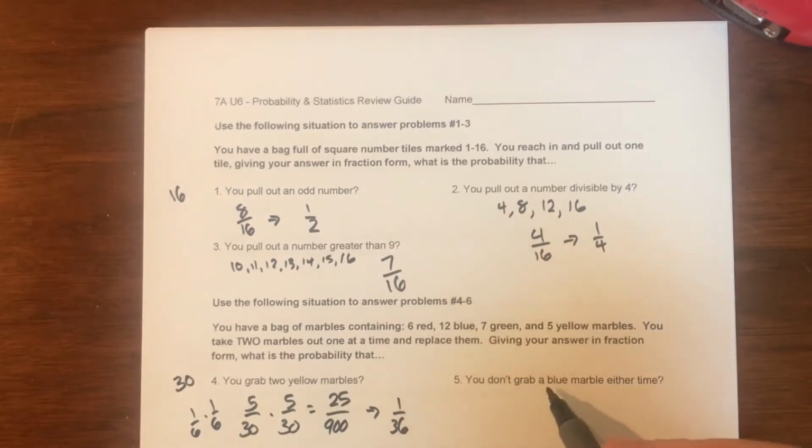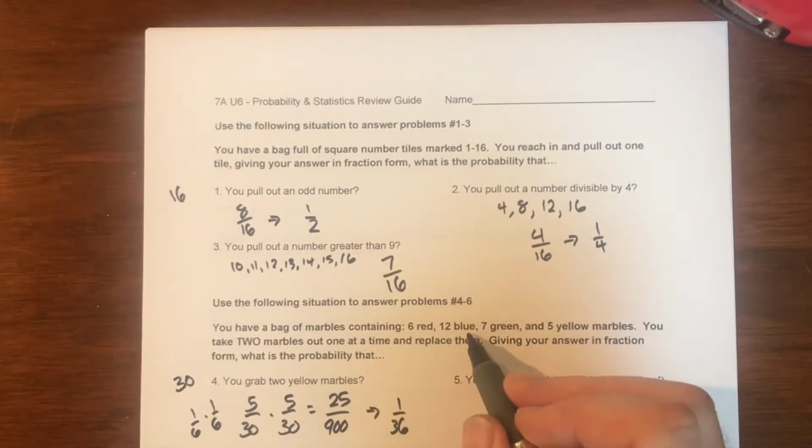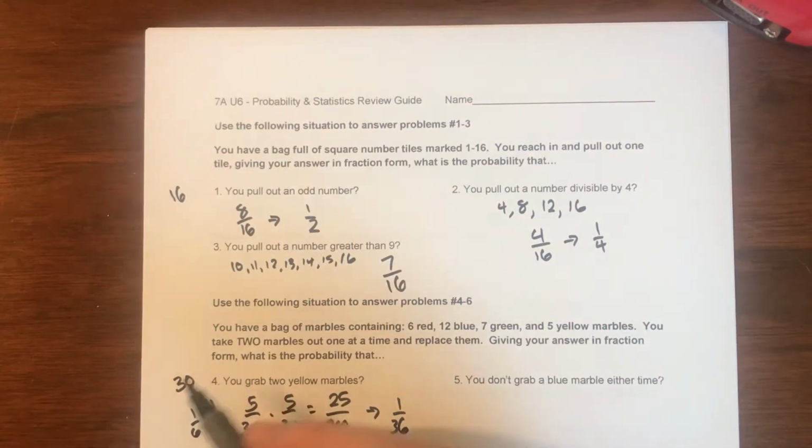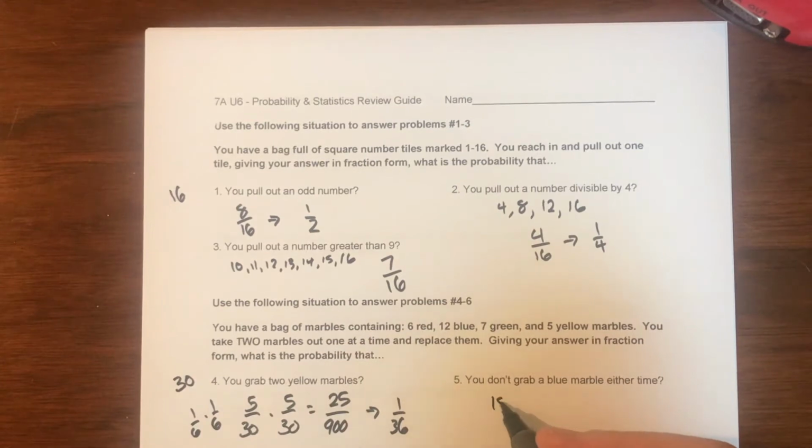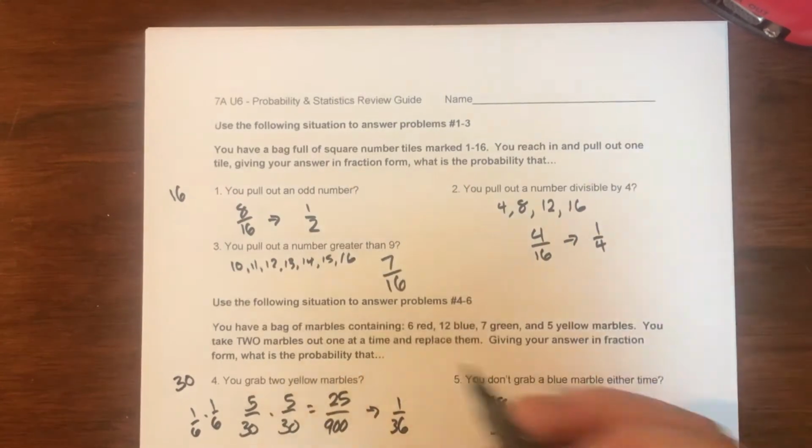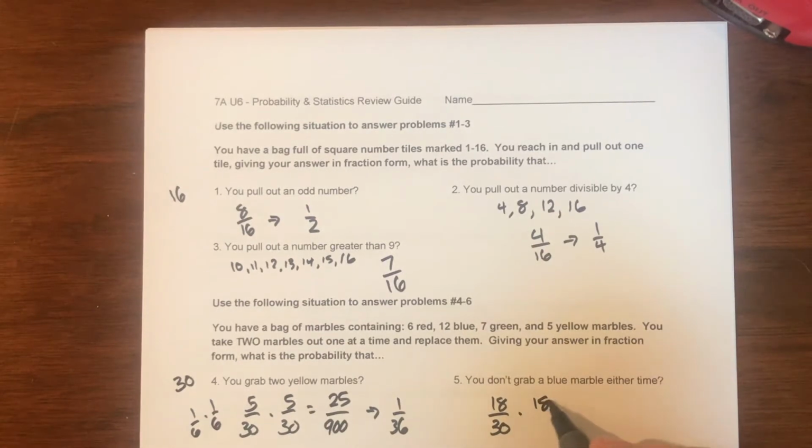You don't grab a blue marble either time. There are 12 blue marbles, so if I take 12 blue marbles out of the 30, it leaves me with 18 marbles that are not blue out of the 30. Since we're replacing them, the fraction stays the same both times. 18 times 18, what is that? I'm forgetting.